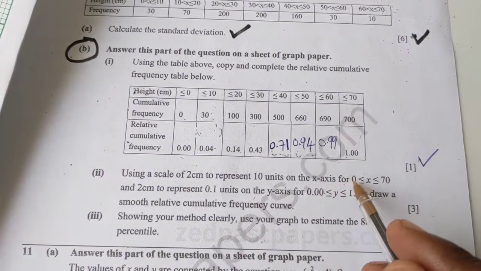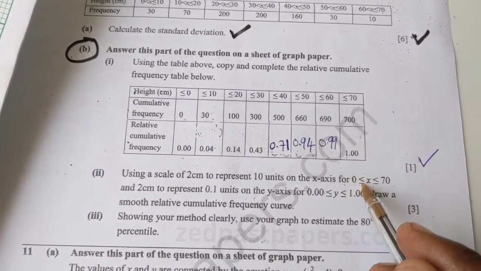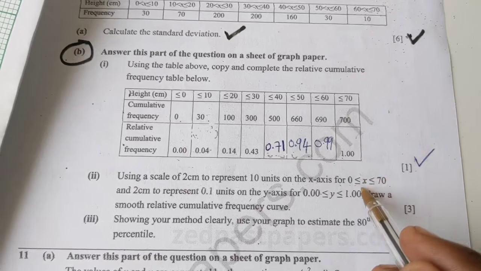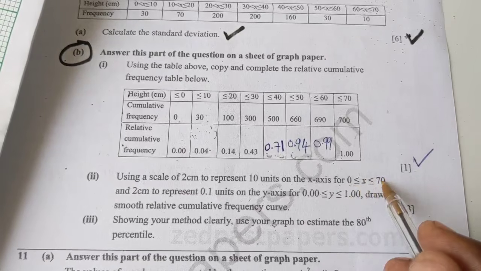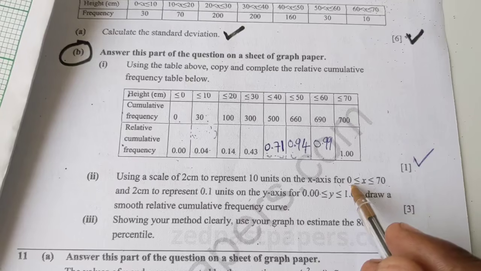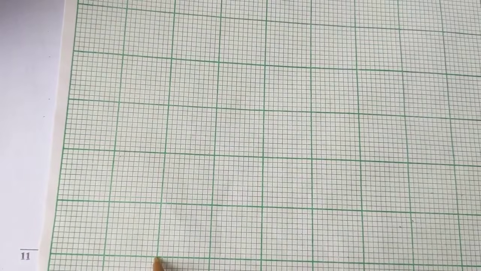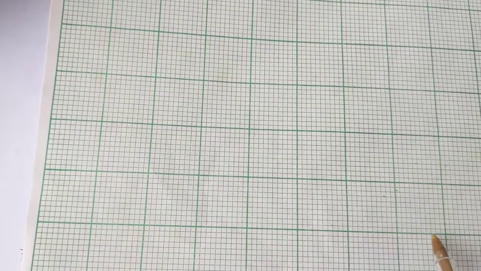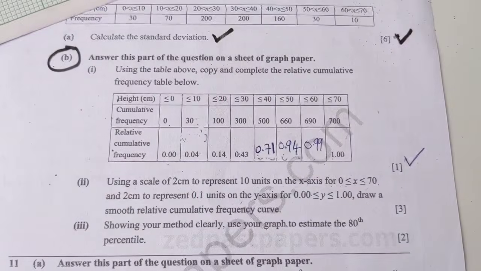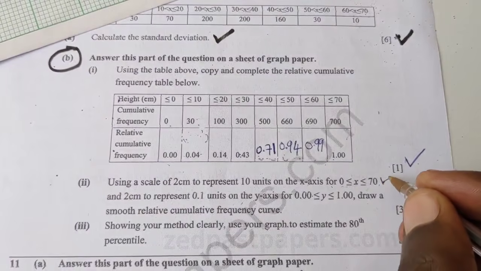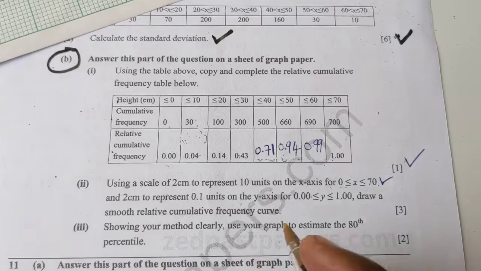So they are saying that for 0 is less than or equal to x less than or equal to 70, we are supposed to start from 0 to 70. So our scale for the x-axis is from 0 to 70. If it's here, it is 0, then 10, 20, 30, 40, 50, 60, 70, and we end there. I hope you've grasped the concept.